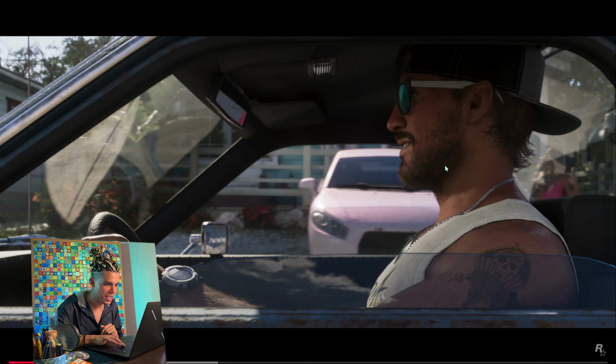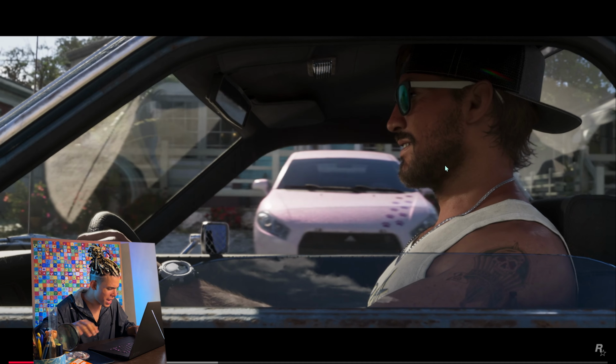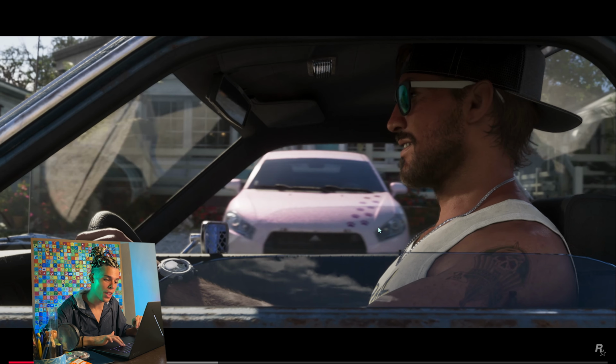Love it. It's a pink car. We kind of see a different painting treatment, and we can see some dog paws, which, speaking about car customization, I think will most likely be very extensive.